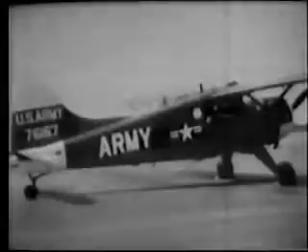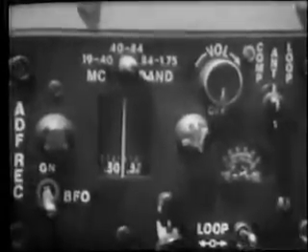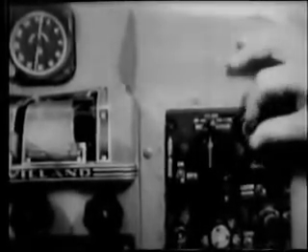The ADF is used in both rotary and fixed-wing aircraft. Here we see the antenna installation on the L-20, the non-directional or sensing antenna, the directional loop antenna in its plastic housing. On the instrument panel, we have the control unit and indicator. The control unit includes the function switch for selecting the desired function, the volume control knob, which adjusts volume and is also the on-off switch.